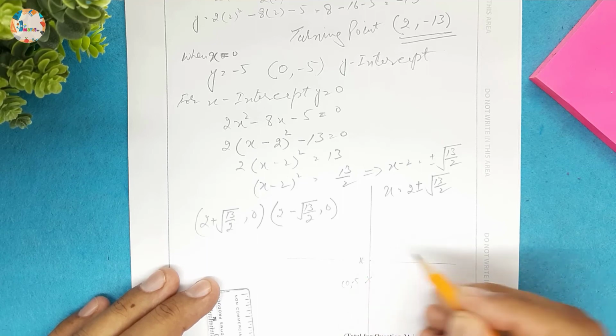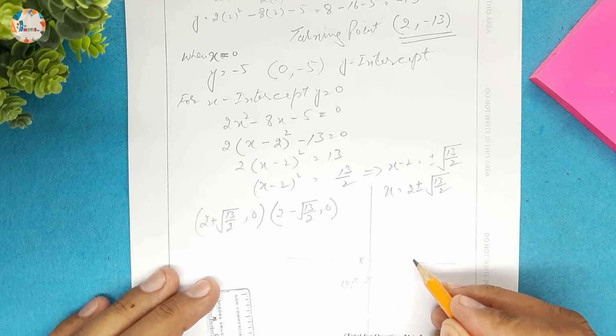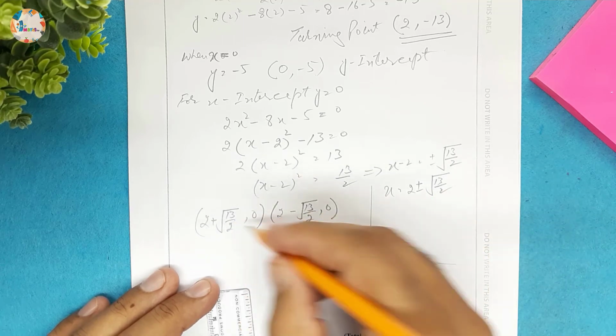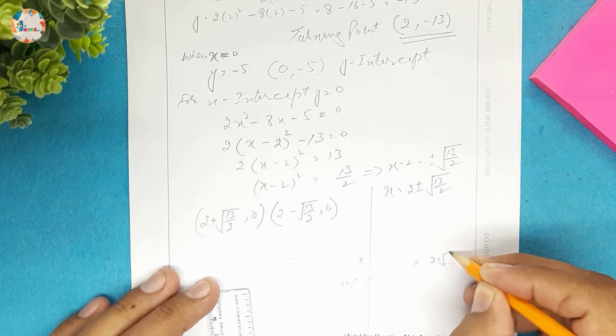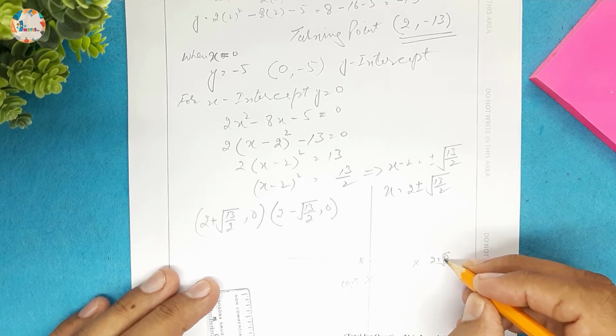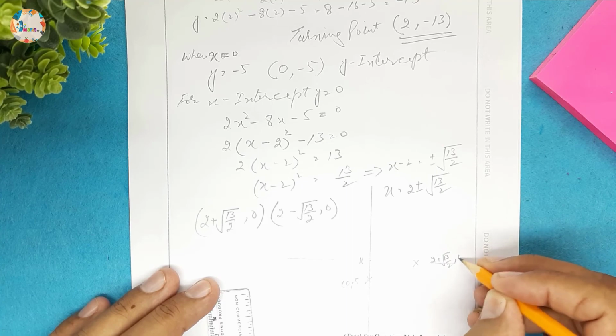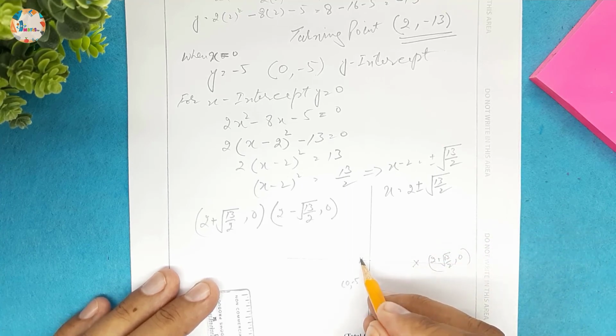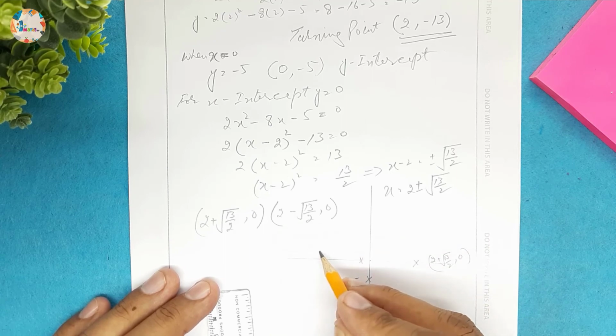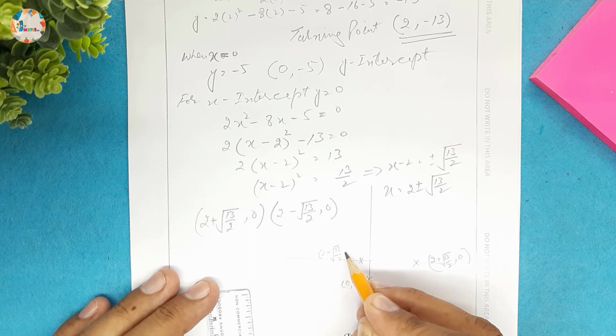The x-intercept we can show over here, and the y-intercept over here. This one will be 2 plus root 13 over 2 and 0. This will be this point, the x-intercept, and this side will be 2 minus root 13 over 2 and 0.